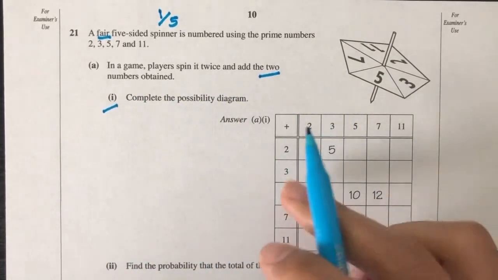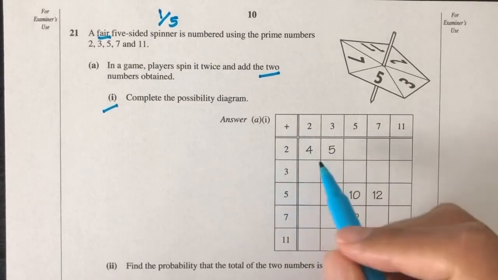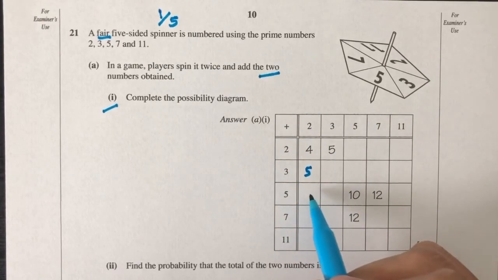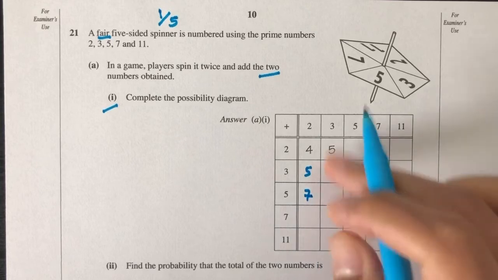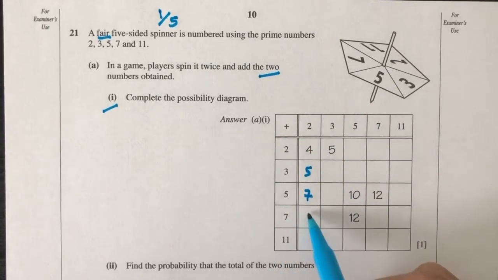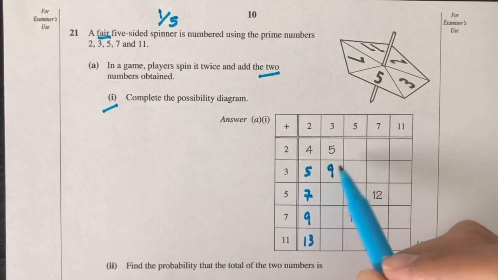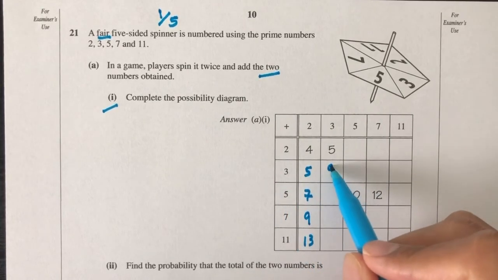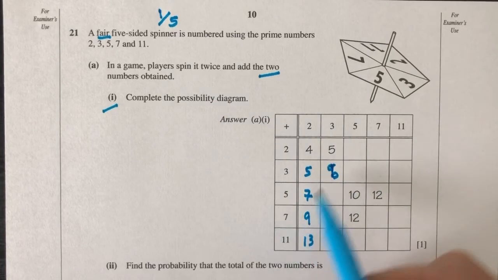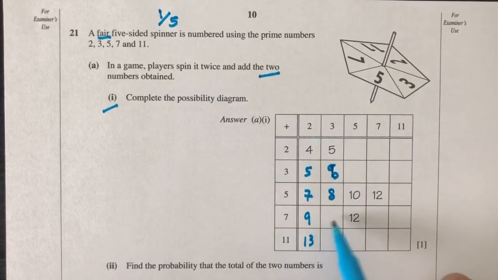So you just have to add everything. 2 plus 3 is 5. 2 plus 5 will be 7. 2 plus 7 will be 9, and 2 plus 11 will be 13. 3 plus 3 is 6. 3 plus 5 is 8. 3 plus 7 is 10, and 3 plus 11 will be 14.